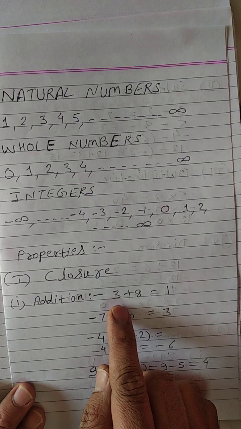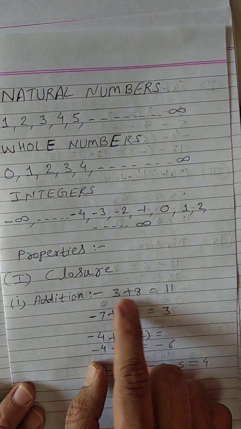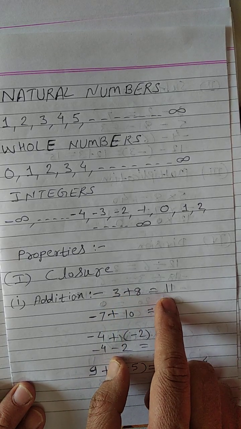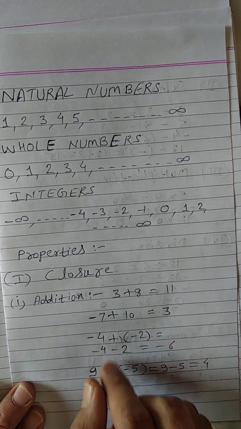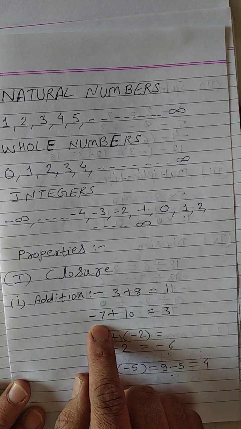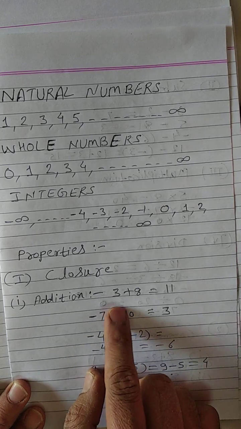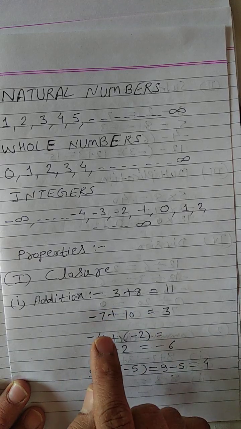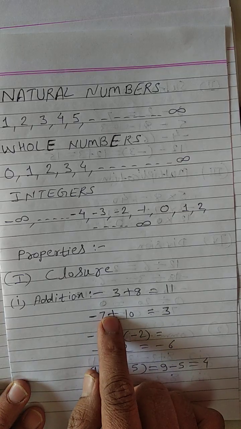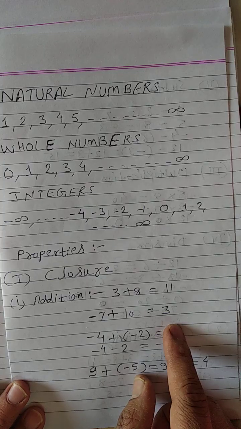Let us take 2 integers. First we will take both positive integers, 3 and 8. If we add these 2 integers, we will get 11. Is it an integer? Yes. Let us take another example. Now I will take one negative integer, minus 7, and another positive integer, 10. To add, I will apply this plus sign here. So I will add negative 7 and 10. What will be the answer? It will be positive 3. Is it an integer? Yes.